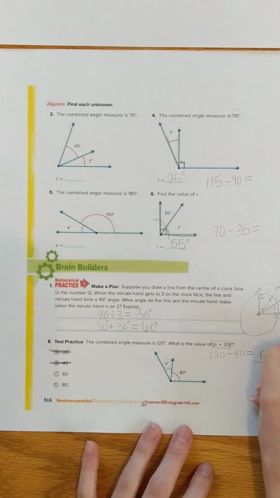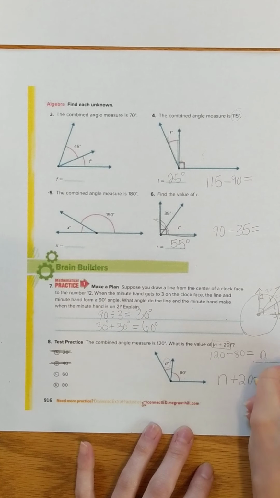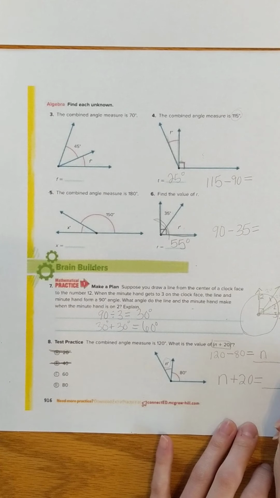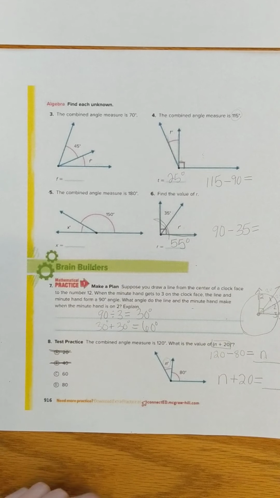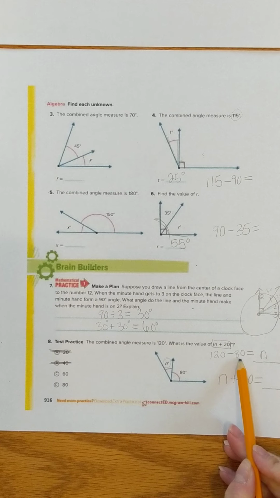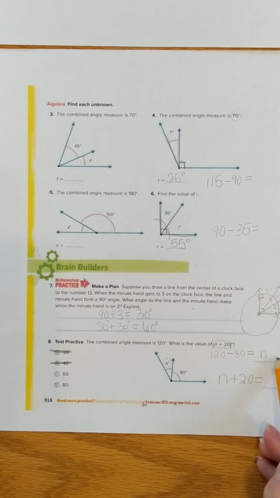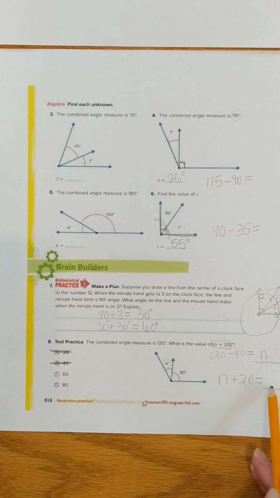So you're going to put a number there to represent n, and then you're going to take whatever that number is that you got for n and add it to 20. Whatever that equals is going to be your final answer for number 8. So I'll give you a hint. It is either C, 60, or D, 80. So 120 minus 80 will give you the value of n. Whatever the value of n is, you're going to add 20 and get your final answer.